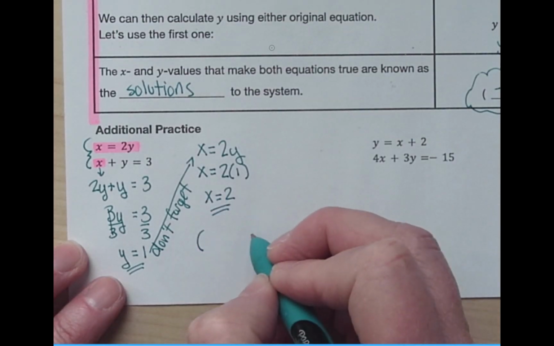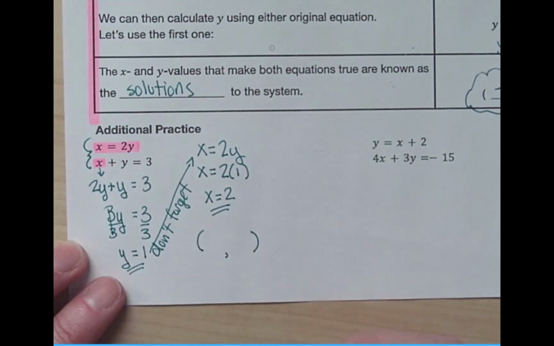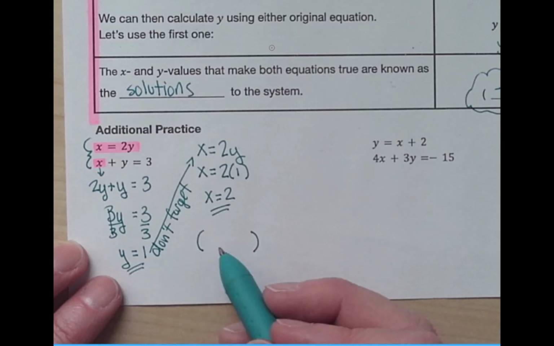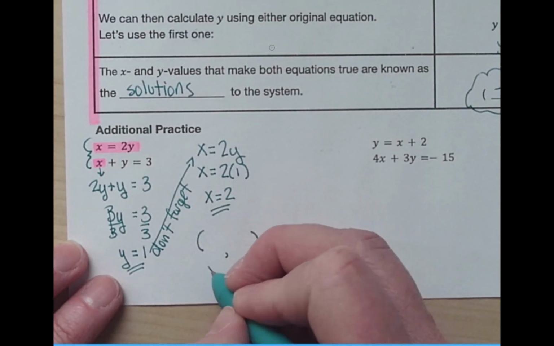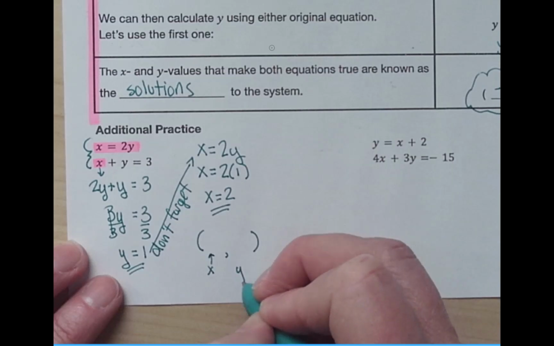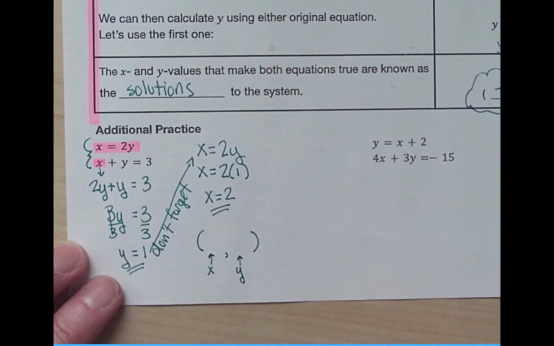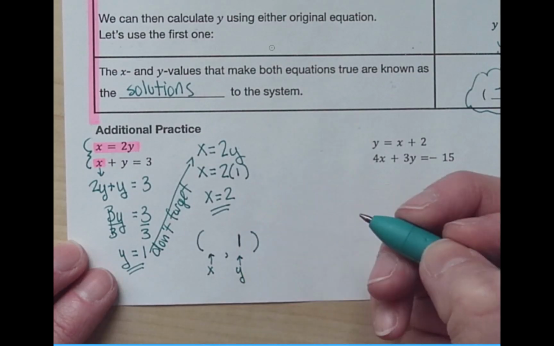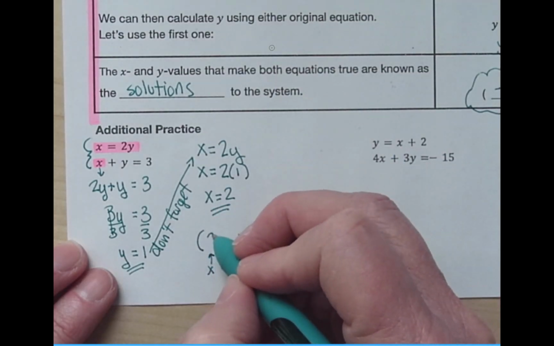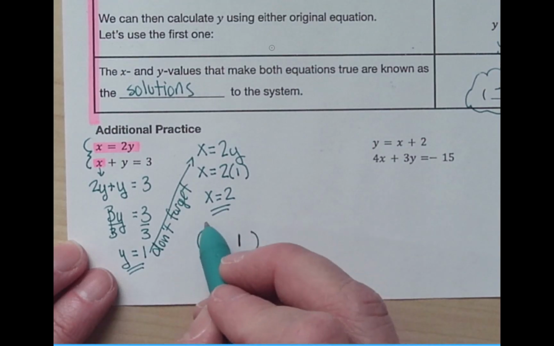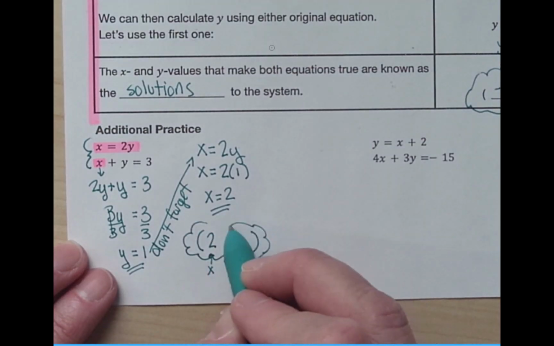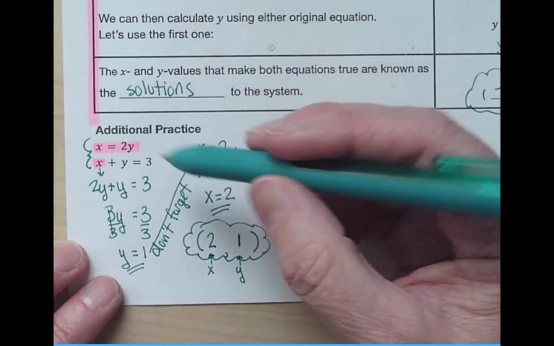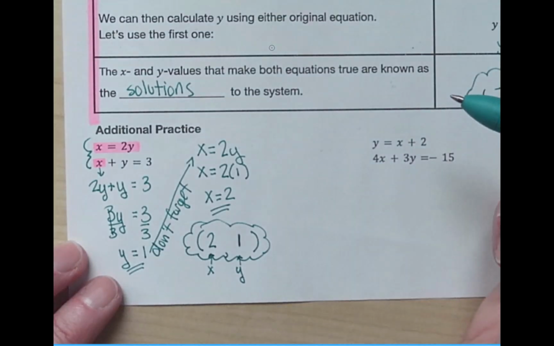Let's write the solution to the system as a coordinate. Now, just because we found y first doesn't mean I'm going to write it first in a coordinate. Coordinates always start with x and end with y. So if y is equal to 1, I got to put it right here. If x is equal to 2, that's the first number in my coordinate. If I were to substitute that into either of these equations, it would make those equations true.